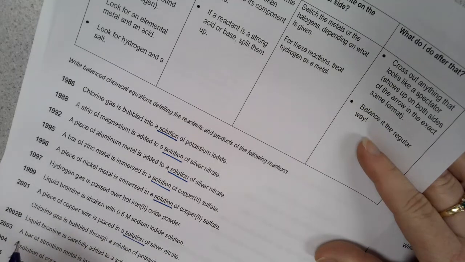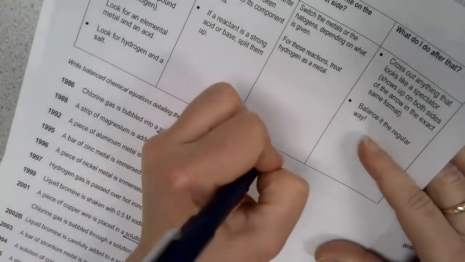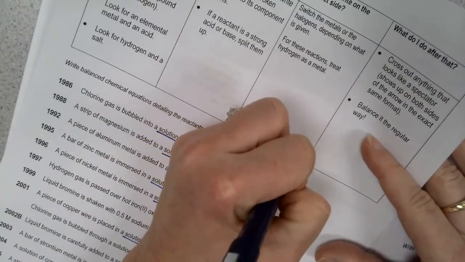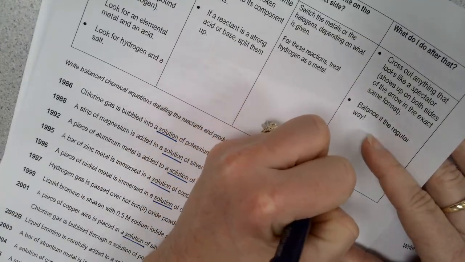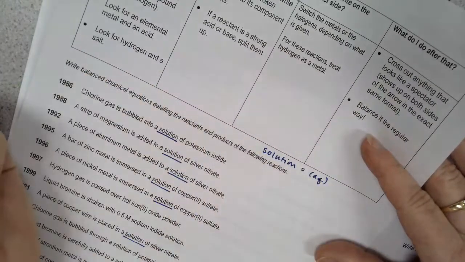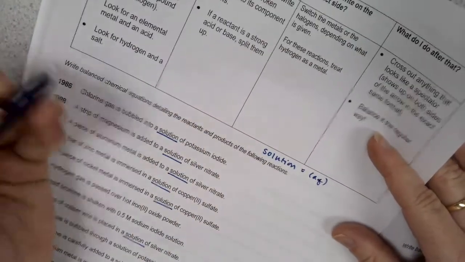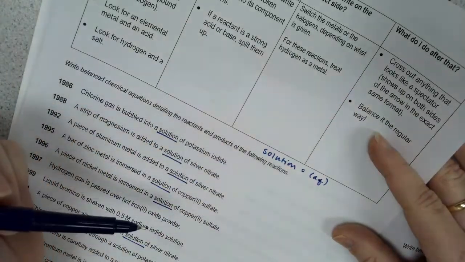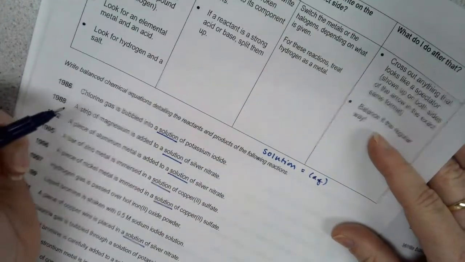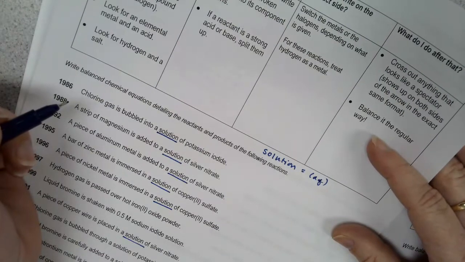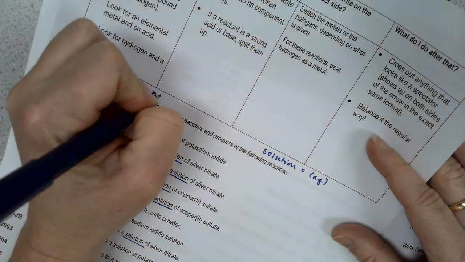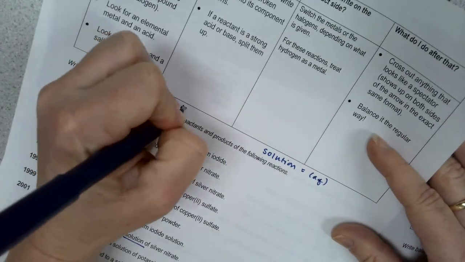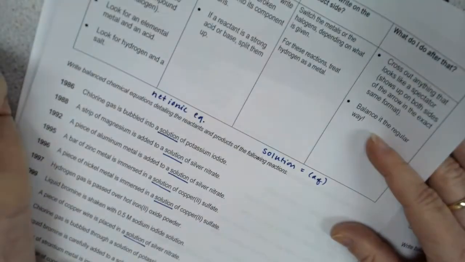Now, solution, what does that tell us? If something's a solution, that tells us it's aqueous. So that means it breaks apart, right? So that substance breaks apart. So we should know that when we're doing this. And when you're writing these single replacement reactions on the exam, they want you to write them as net ionic equations. So you have to break everything apart. They don't want things completely together.